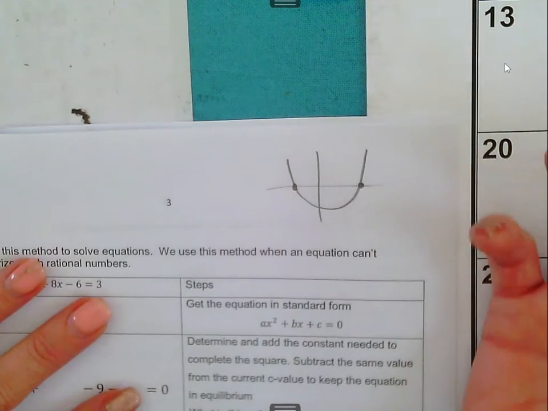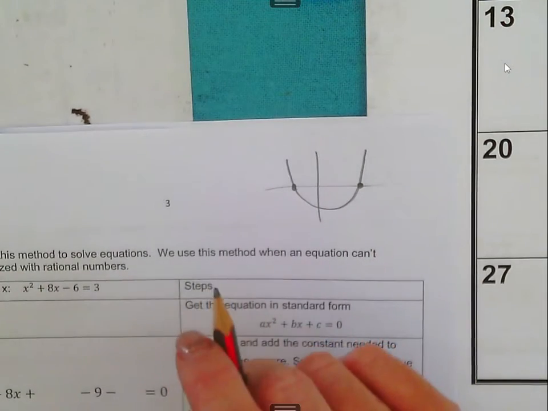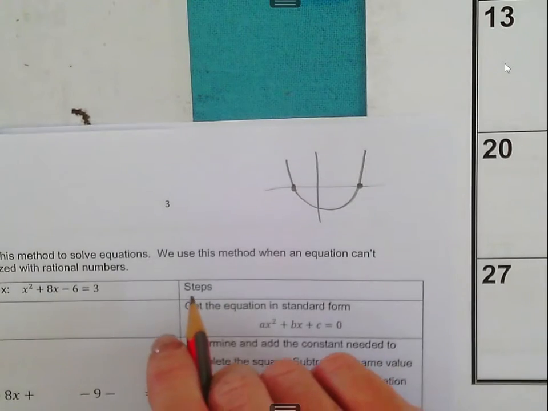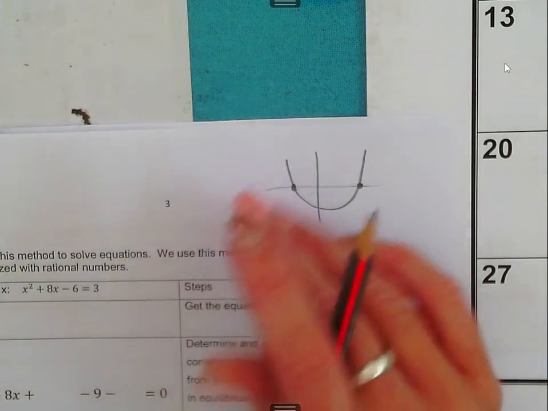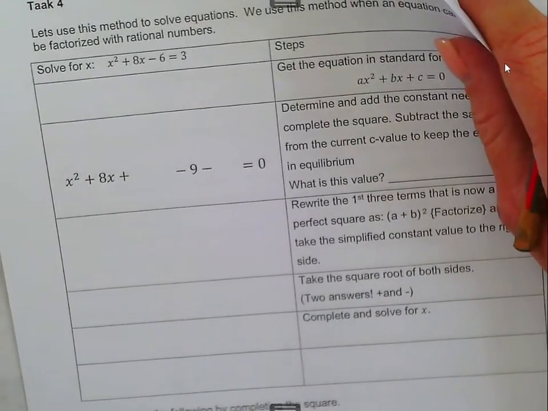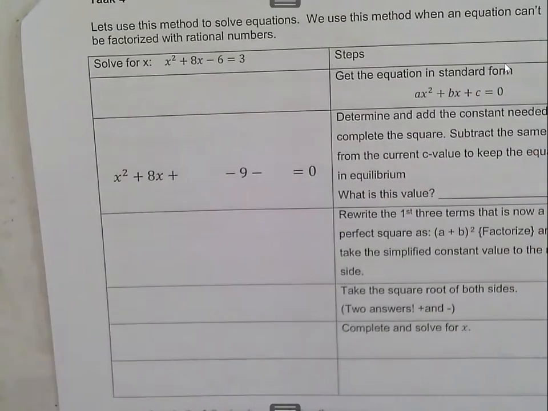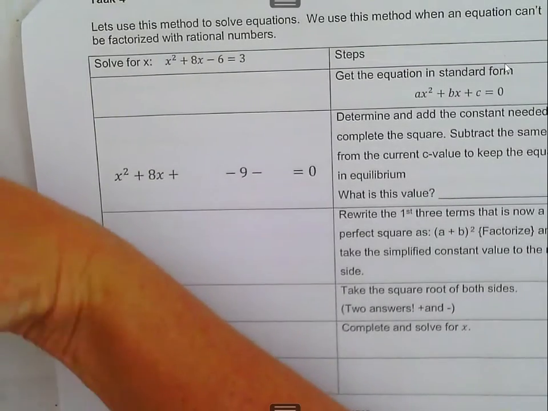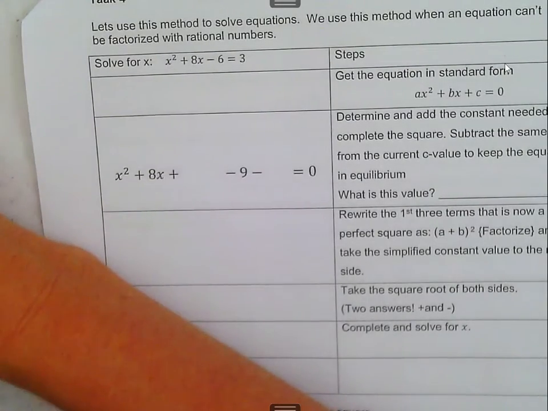That can be an irrational number, but we can't factorize them now, because we can't find the factors of 5 that are irrational numbers. Do you agree with me? Okay. So this completing of a square makes it possible for us to get the irrational answers as well.